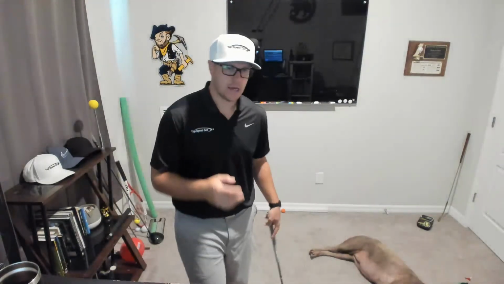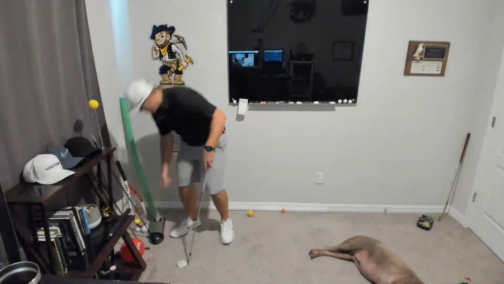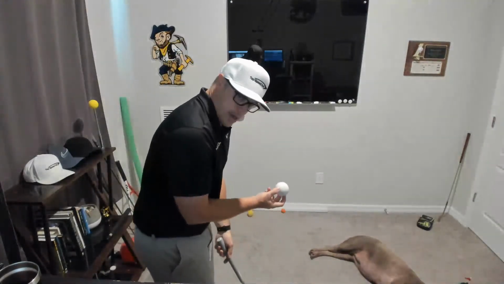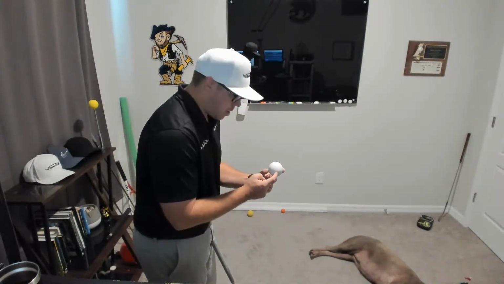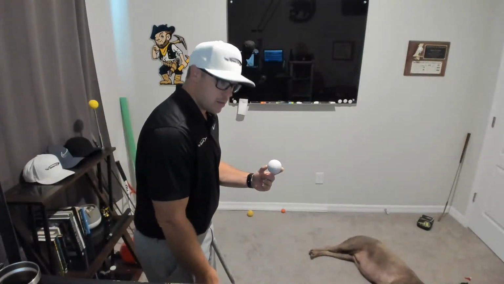If I'm trying to hit a draw, I might look at the outside part of the golf ball. So let me grab, here we go. Let's pretend this lacrosse ball is a golf ball. So here I am at setup, looking down at the golf ball. If I'm just trying to hit a straight shot, I'll probably just think about hitting the very, very back. I'll focus right there on the back of the golf ball.